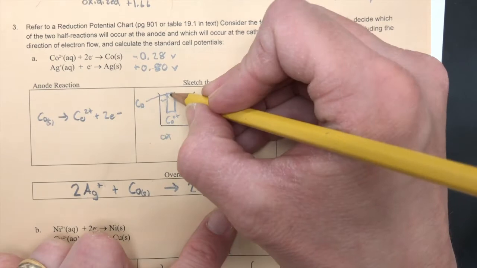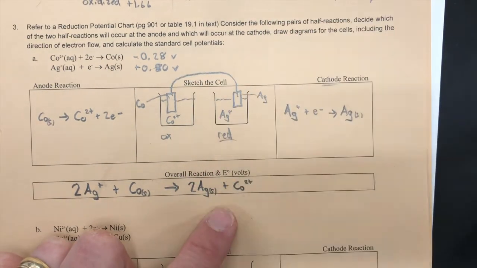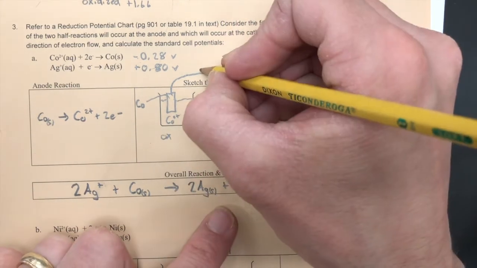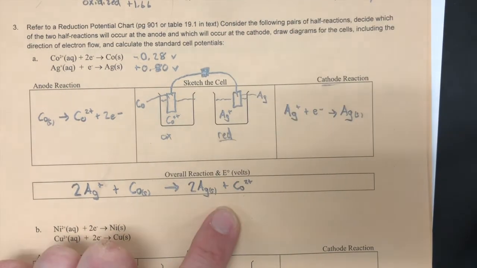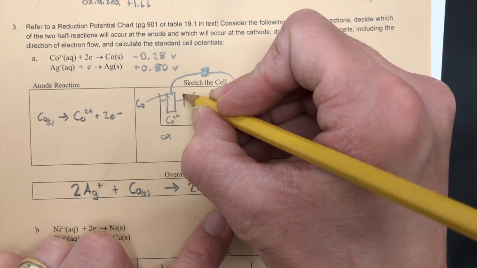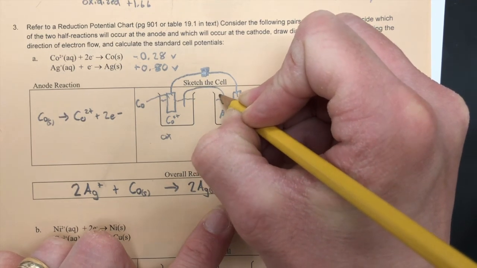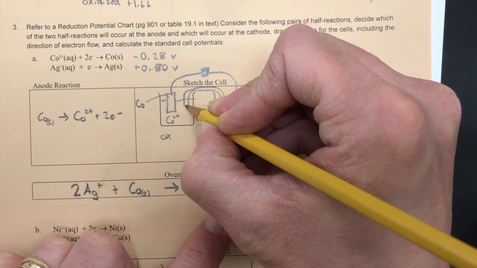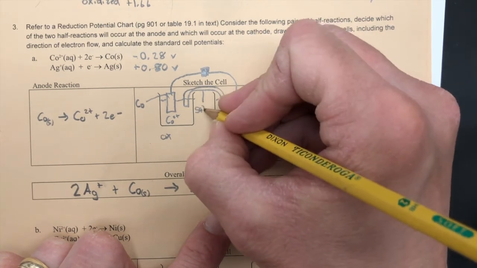We're going to connect those with a wire. And you might want to put something like a voltmeter or a light bulb in between those. And then we are going to need a salt bridge. You always need that salt bridge to close the circuit.